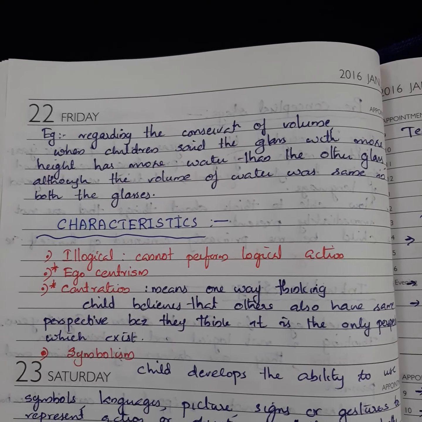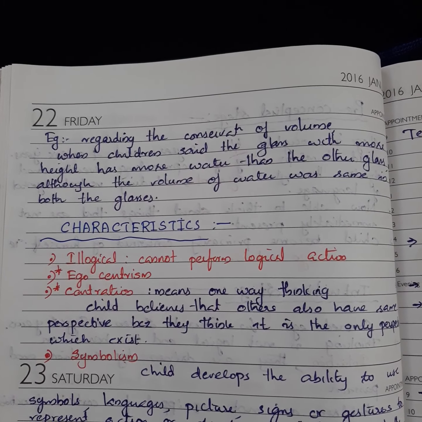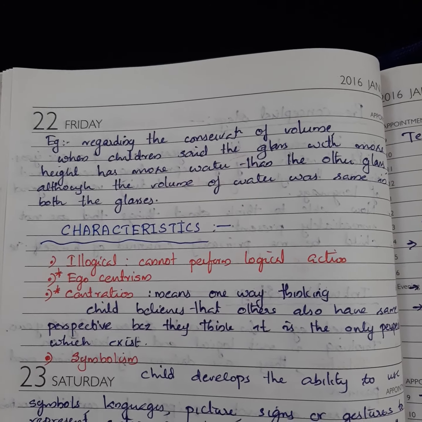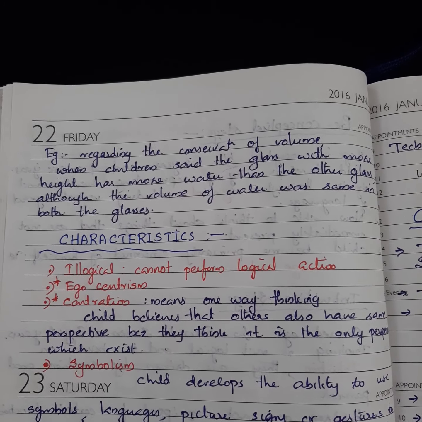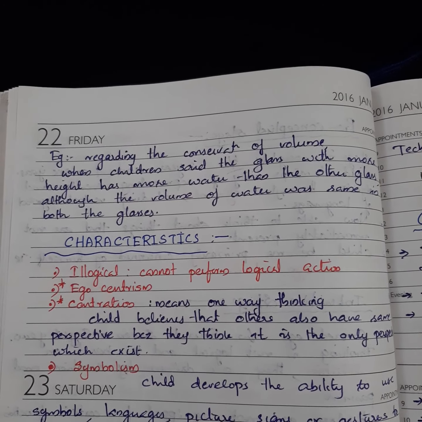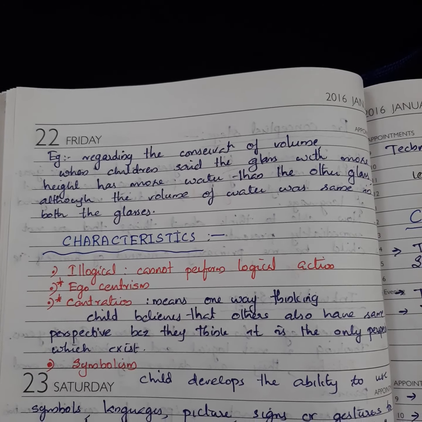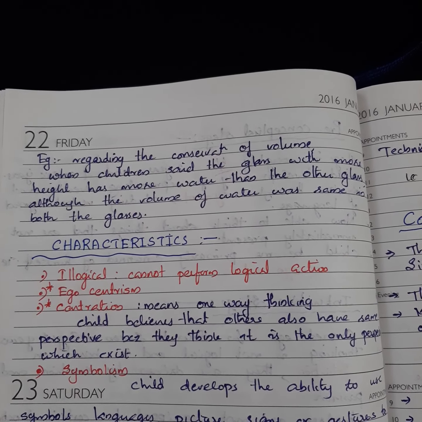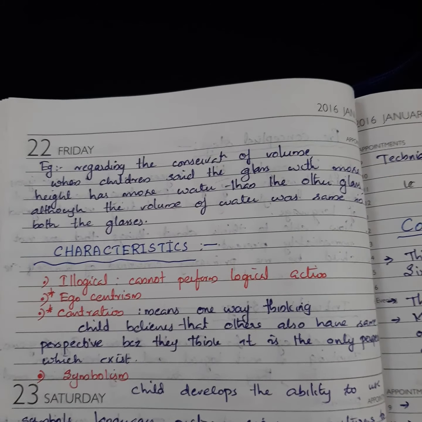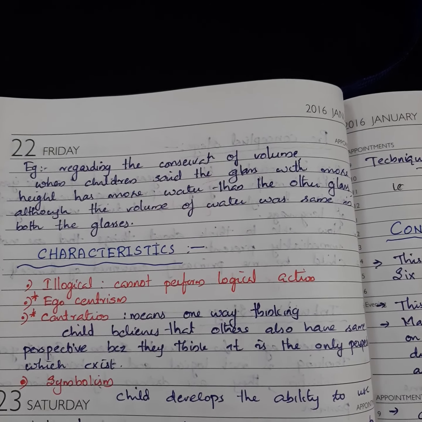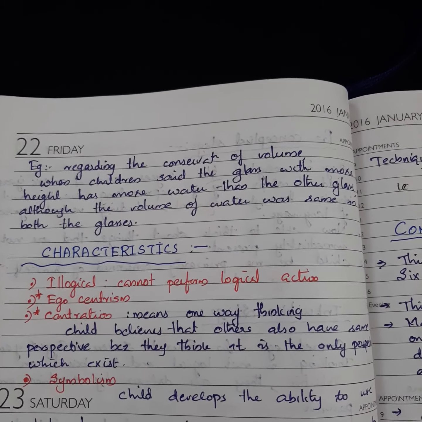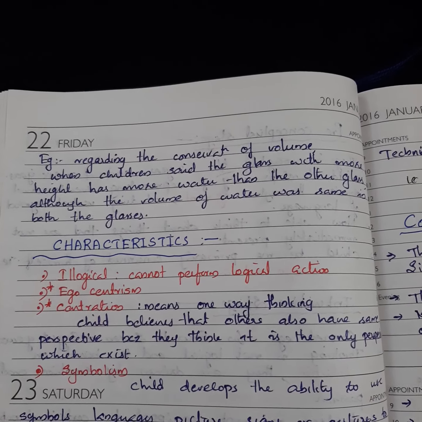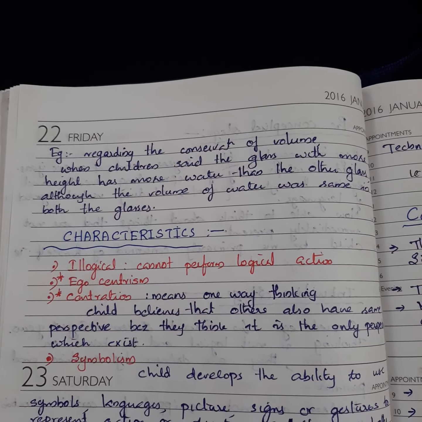For example, regarding the conservation of volume, when a child says that the glass with more height has more water than the other glass, although the volume of water was the same in both glasses. This is an example of conservation of volume.